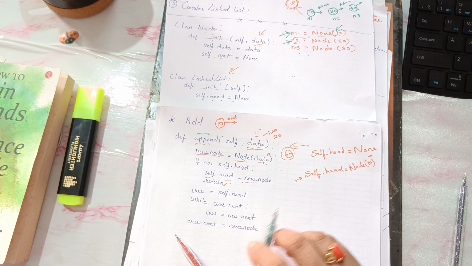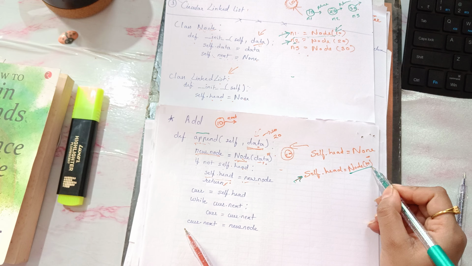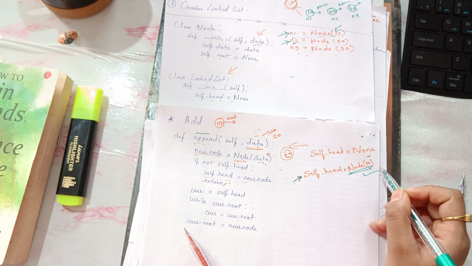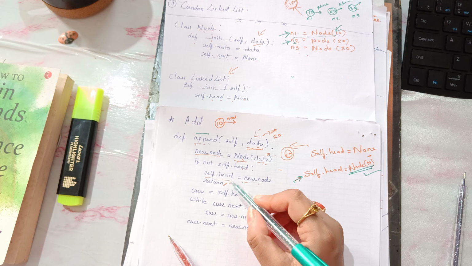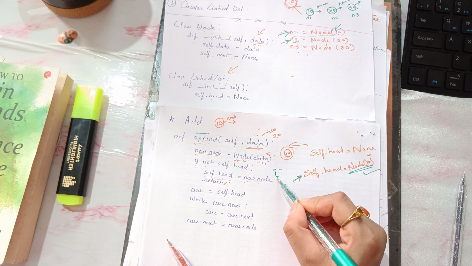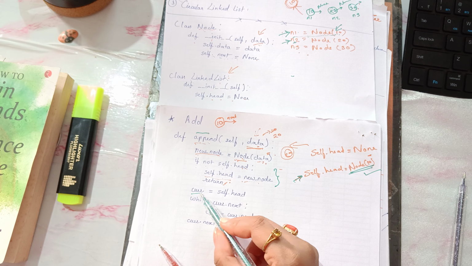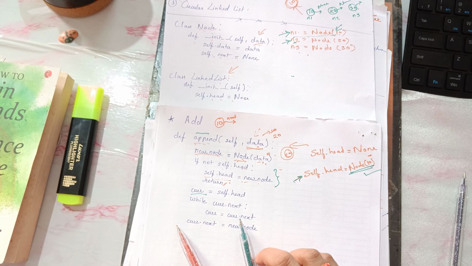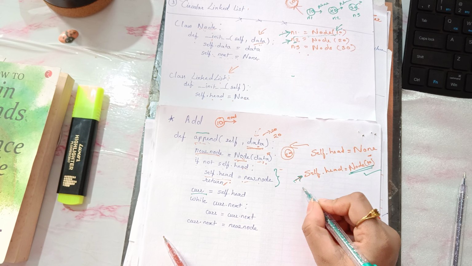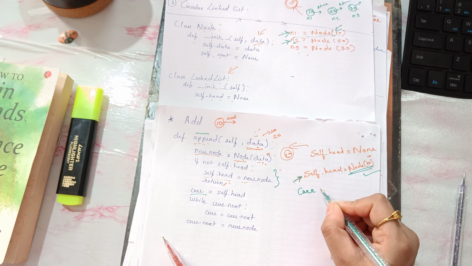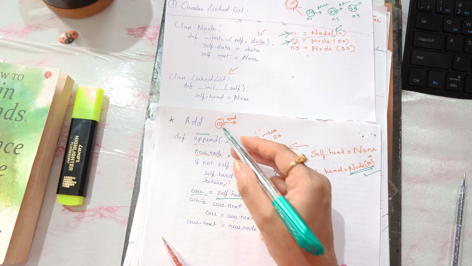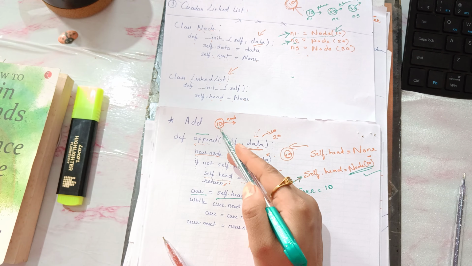Now we have already some value here, right? Node 10 is there already because we have one node, so it won't come inside this if, it will just come here, right? Our current pointer will be self.head, means this 10, right?